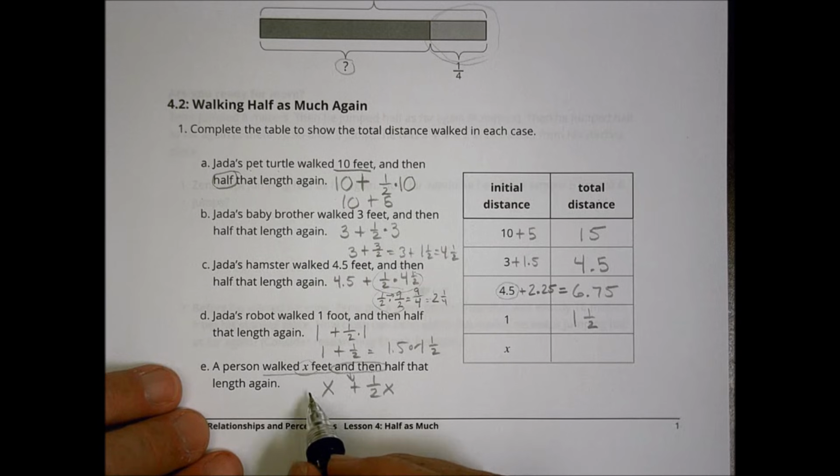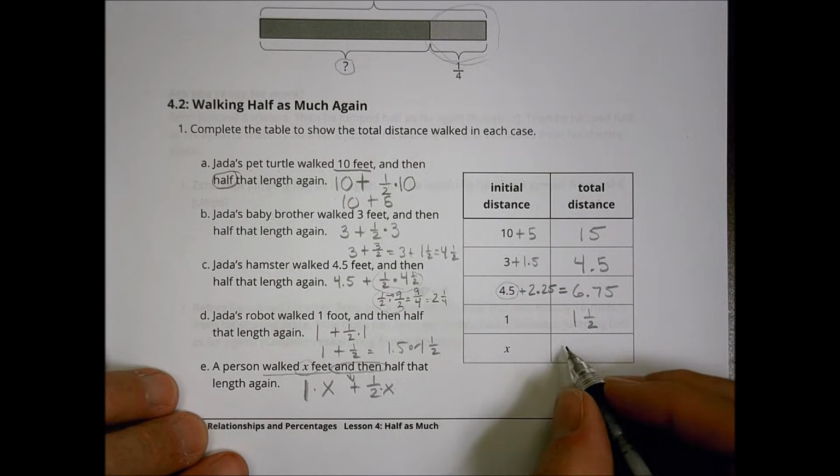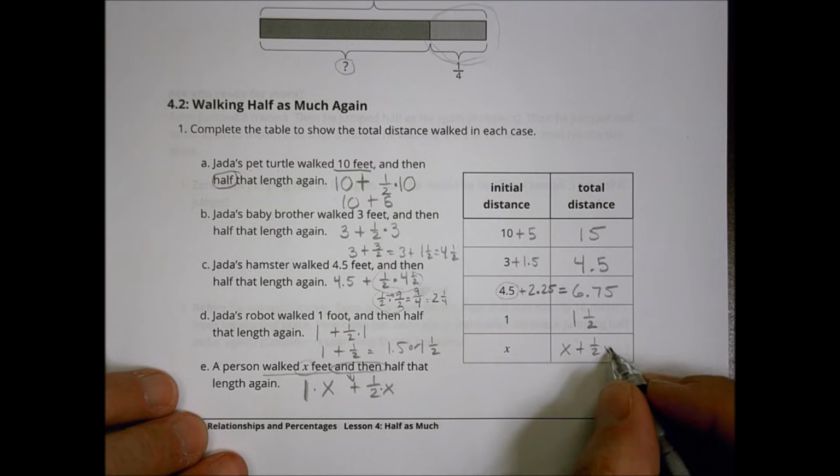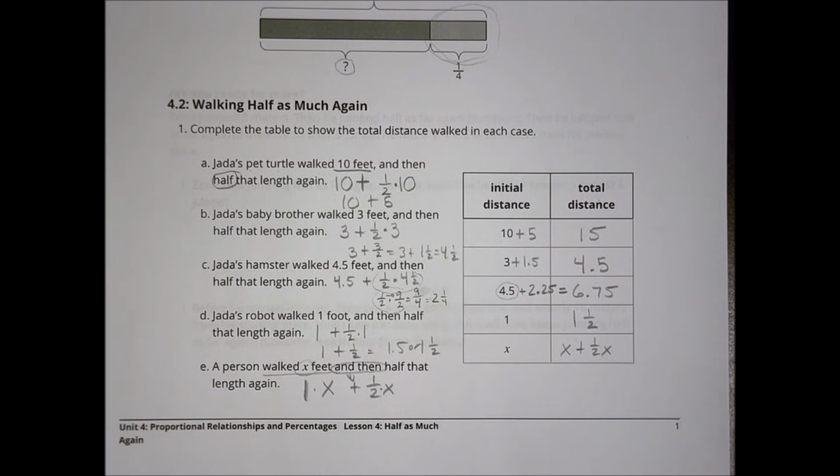This value here, I could think of as my first time: my initial is 1 whole trip times 1, and this over here is half of a trip times my x value. So for my total distance, I can say it's x plus half of an x for my chart right there. And that's the idea there.